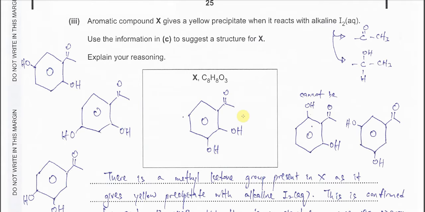Okay, now part 3, aromatic compound X. Because it says aromatic, you need to start with a benzene ring. The benzene ring already has 6 carbons, so the other 2 carbons are outside the ring. So you have to understand the statements given. Most likely it is a benzene ring with 6 carbons and 2 carbons out there. And this is the most important information.